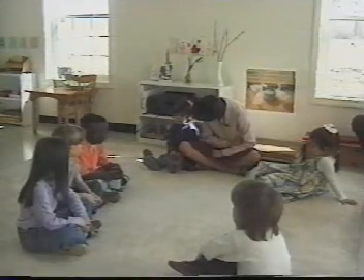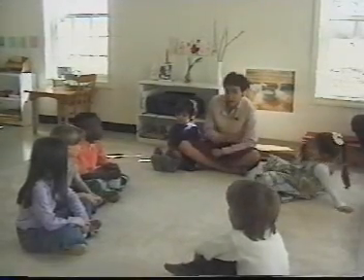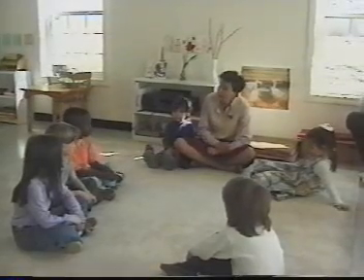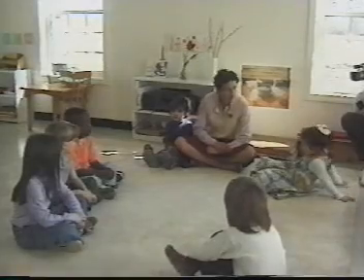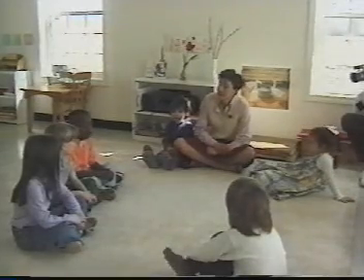The last area of the everyday living area is the area of grace and courtesy. And there are not necessarily any formal materials for this. There's a lot of activities that take place in the group, in the full circle, where the teacher is role modeling with another adult, common graces and courtesy that we hope to instill in the children.